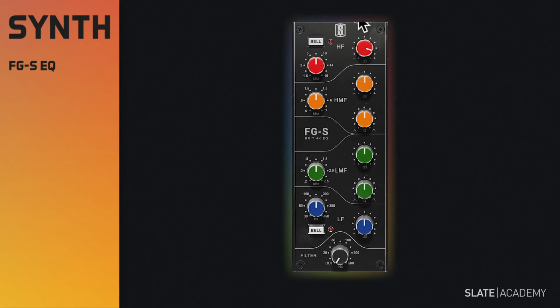So we immediately hear this pleasant airiness that's added to the synth, and we don't get any of the unpleasant harshness. It doesn't make the synth sound thin. We got everything we wanted out of this synth just by turning one knob on our analog modeled EQ. It was fast and easy to add that air and that brightness that we wanted.